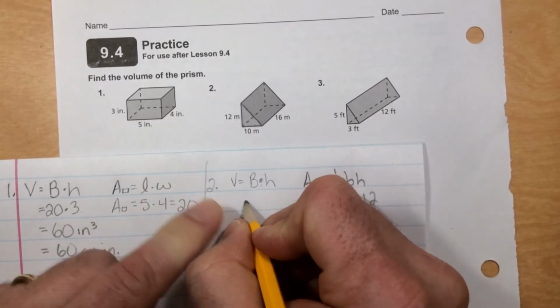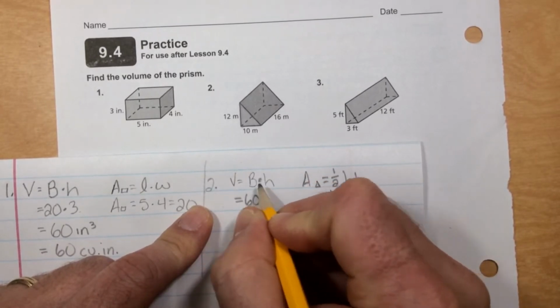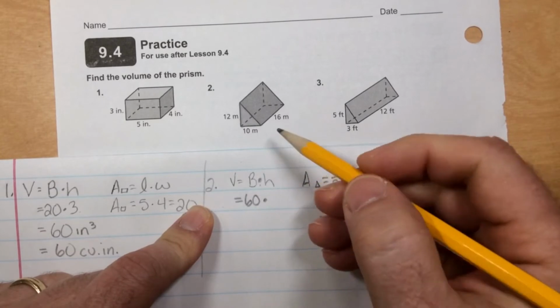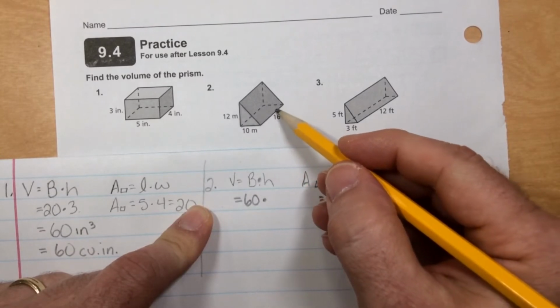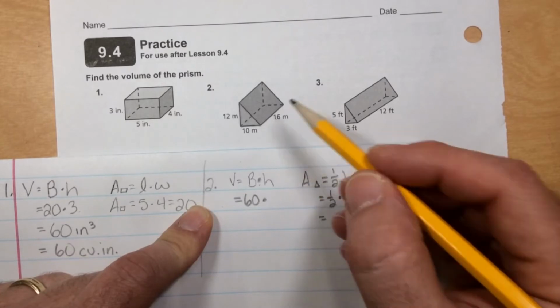So now I take that 60 and I insert it over here for the area of the base, big B, times the height now. Remember, the height is the distance between the bases, or the distance between these triangles. So 16.